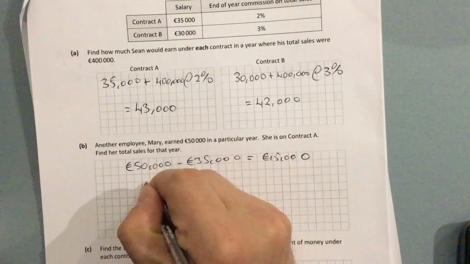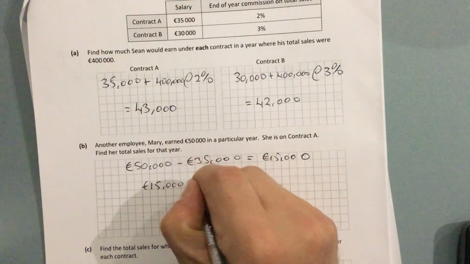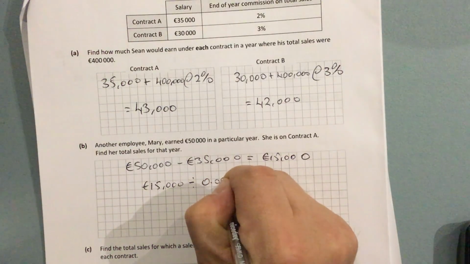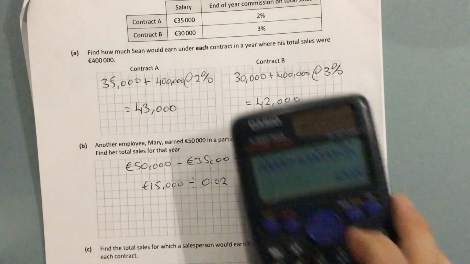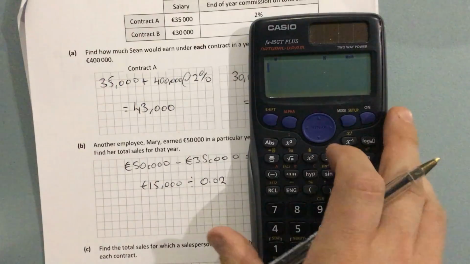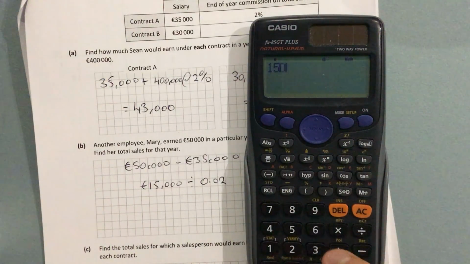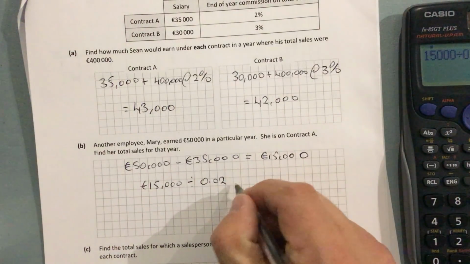So 15,000. To work backwards, I can divide this instead of multiplying by 2%. So 15,000 divided by 0.02 is equal to 750,000.